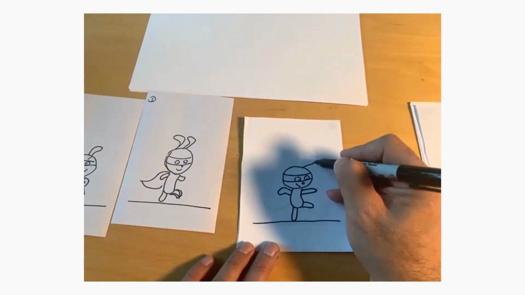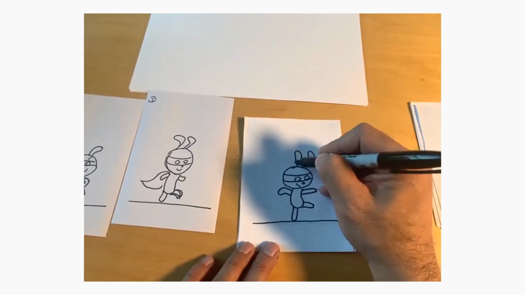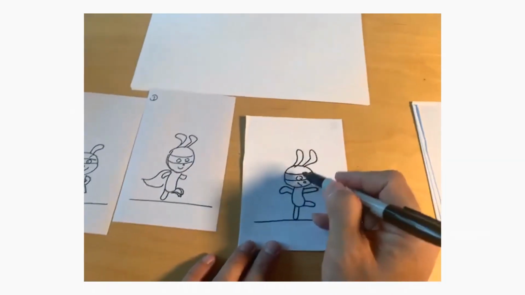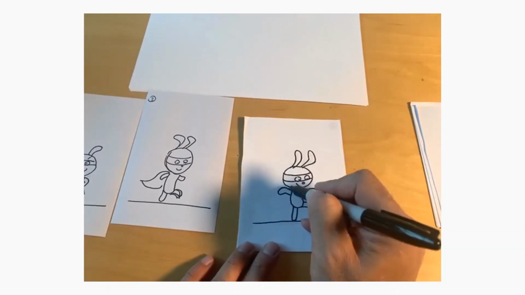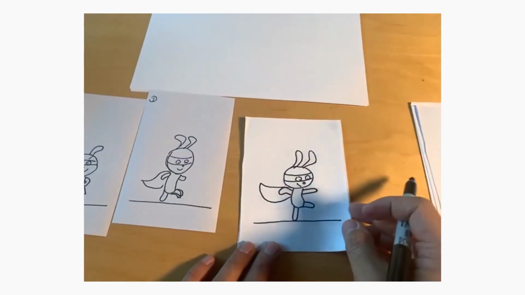For the ears, actually, I can't help myself. I'm going to animate this a little bit. You can draw the ears going forward like that. But you can already see I'm already starting to animate how he turns a little bit.